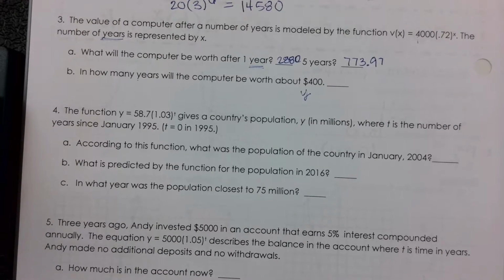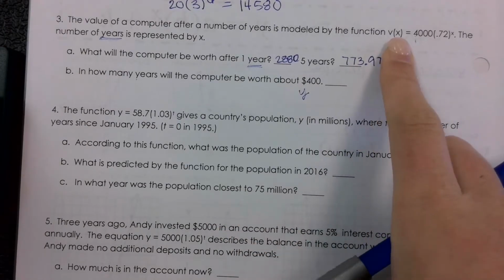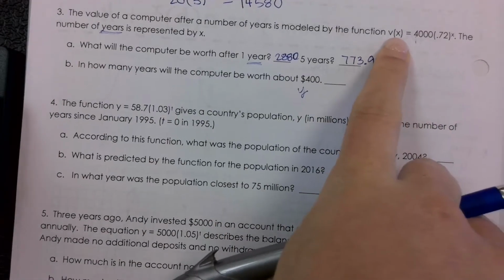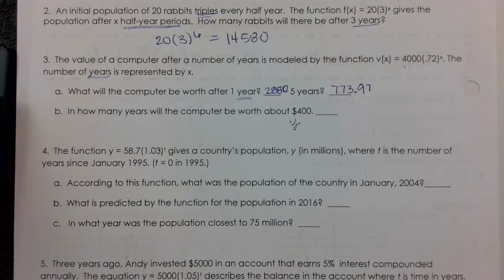On all the ones before, they gave us an X, so you could just plug that in. Now they're telling us what it's supposed to equal, and we have to figure out how much time it's going to take to get there. So we could set our equation equal to 400, but do you know how to solve that? No. You won't learn how to solve that till pre-calc, so you've got a while before you get there. So we're going to do something else instead.